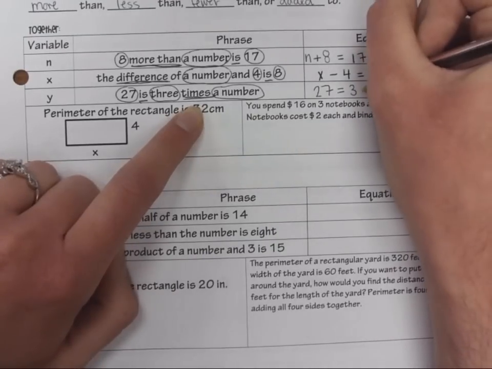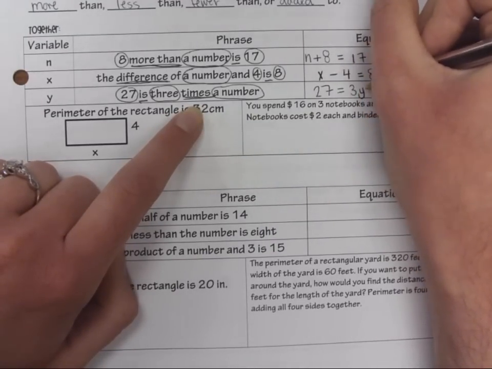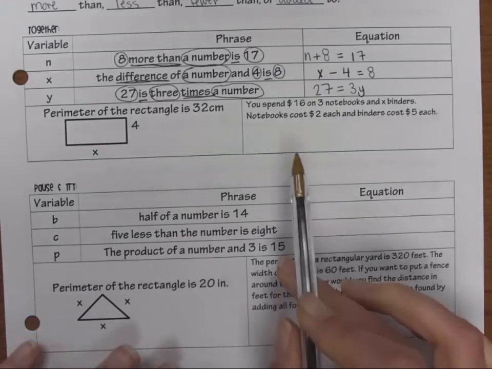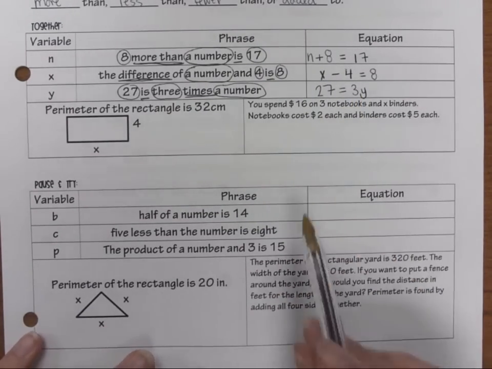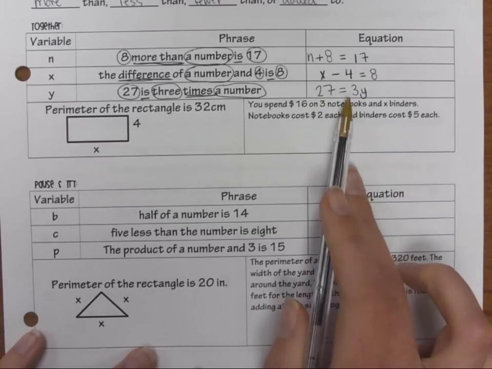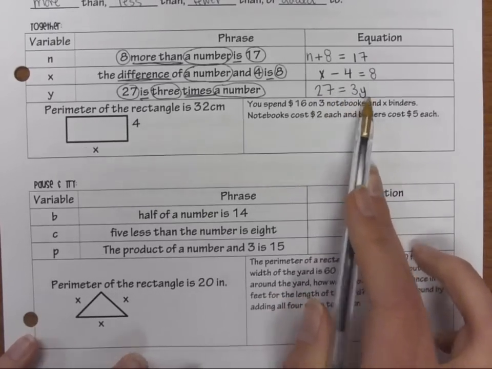So I know I'm going to have a number y in here. And remember, when I'm multiplying this number and my variable, this acts as a coefficient. I don't need to write a times symbol in there. I can, but I don't have to. So I can just say 27 equals 3y. 27 is 3 times some number y.